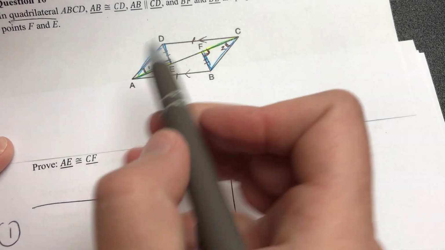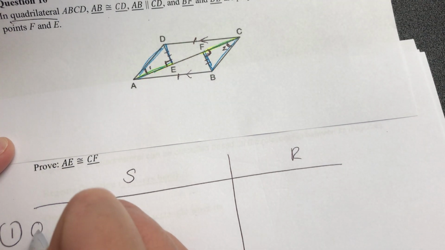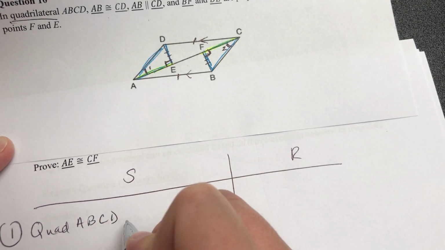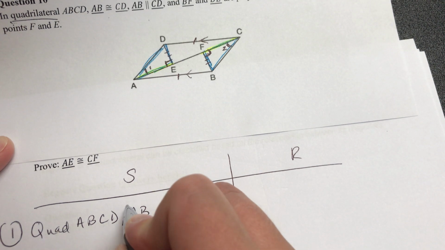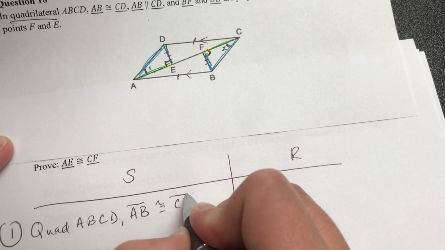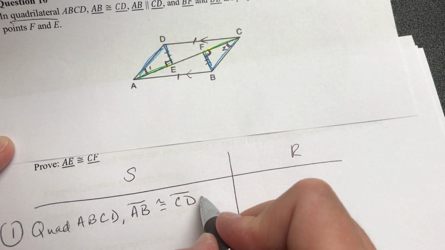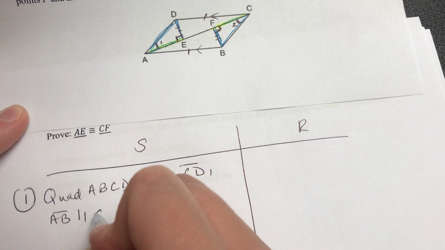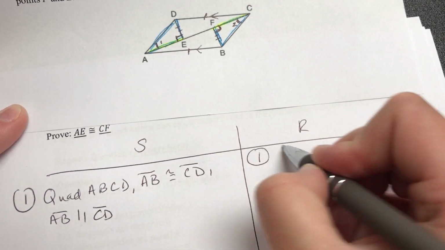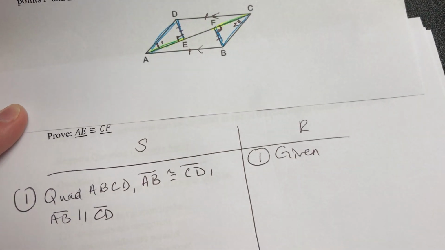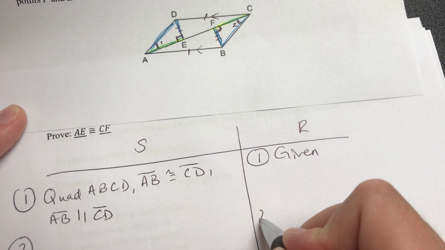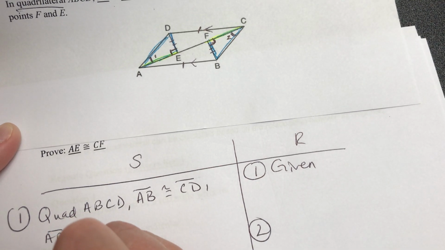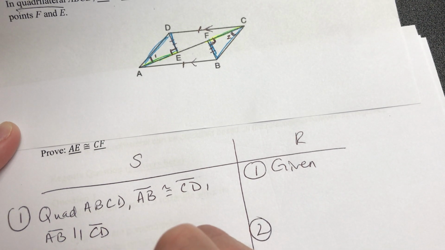Statement number 1. Again, walking you through my logic here. Quadrilateral ABCD. And I'm going to bring the first two things because that's how I'm going to introduce the parallelogram. So AB is congruent to CD. AB is parallel to CD. So that's my first given. I'm going to bring the rest of the givens in, of course, but this is just how I'm starting my proof. I'm using that to say that this entire shape, A, B, C, D, is a parallelogram.